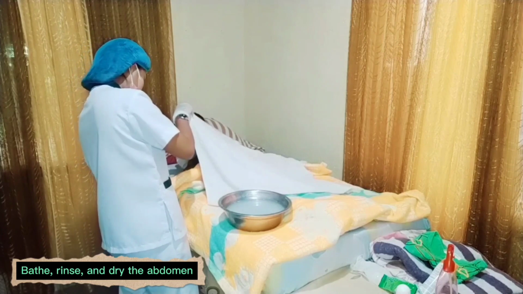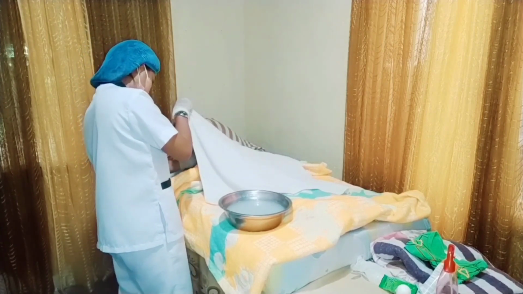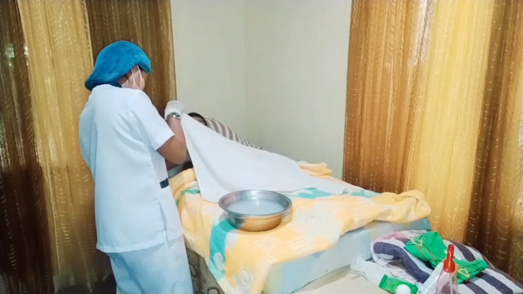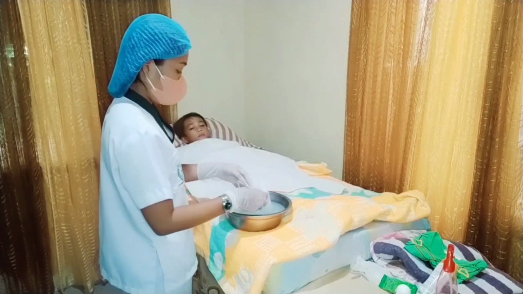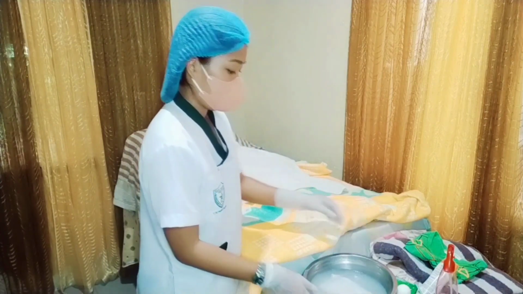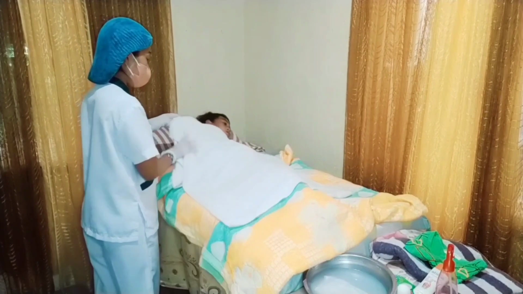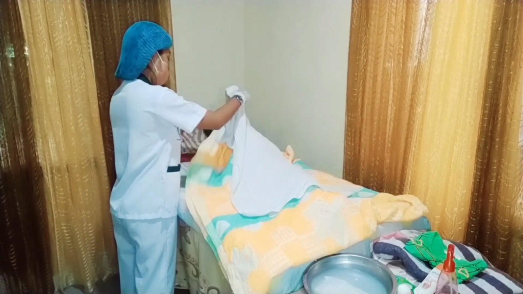Bathe, rinse, and dry the abdomen. Wash the back. Help the patient assume a prone or side-lying position as applicable.